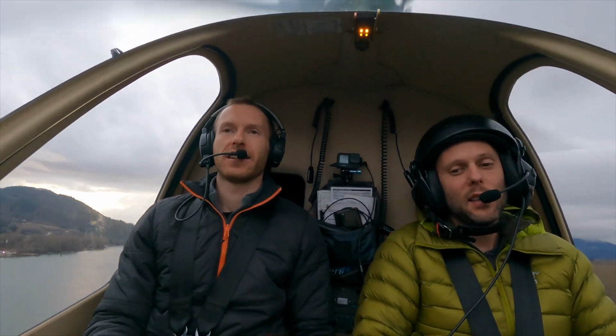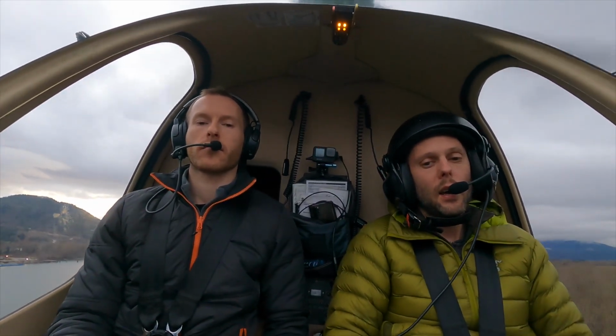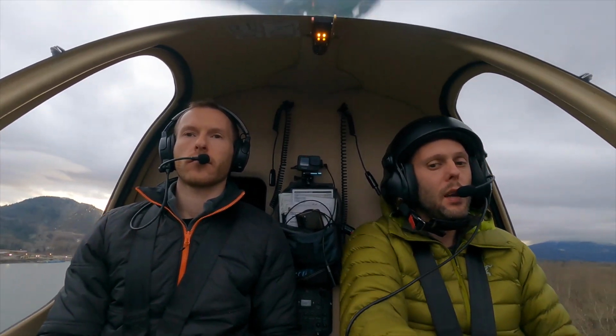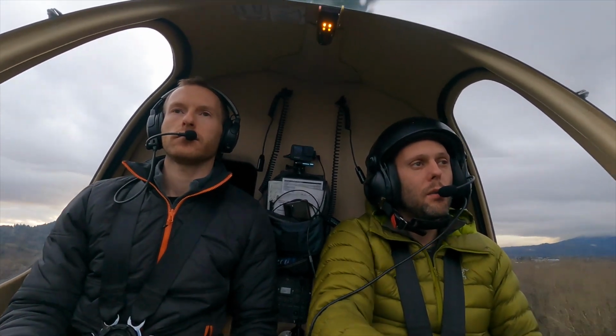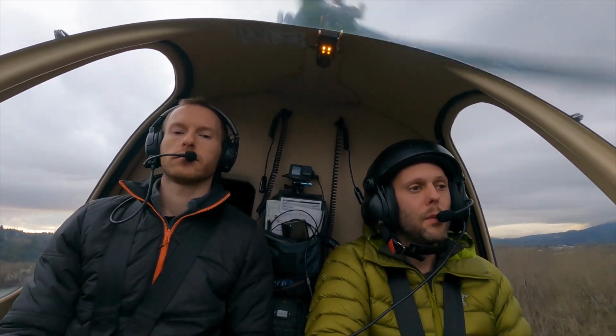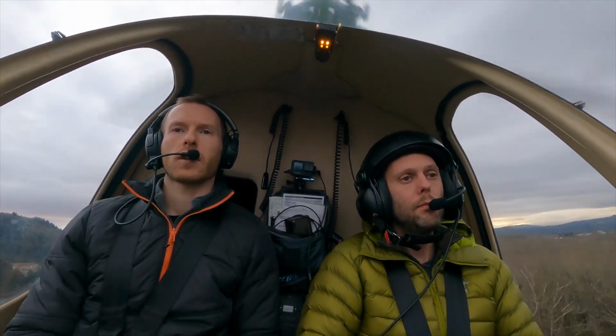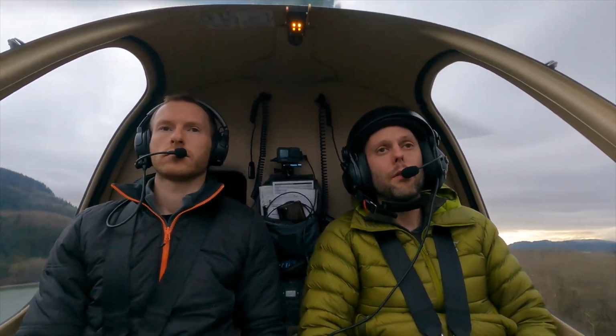All right, good. So that's at around 60% power. If we maintain 60%, we should be around 60 knots, give or take a little bit. And then let's go ahead and slow it down to 40 knots.